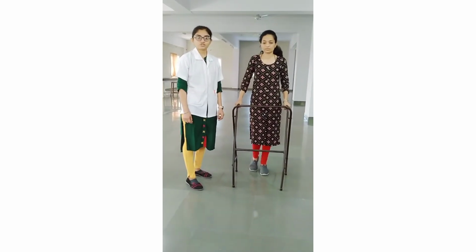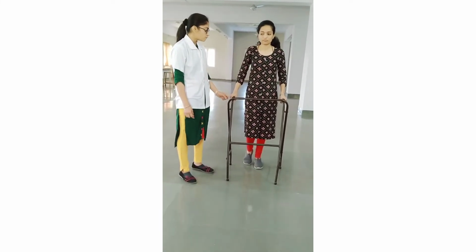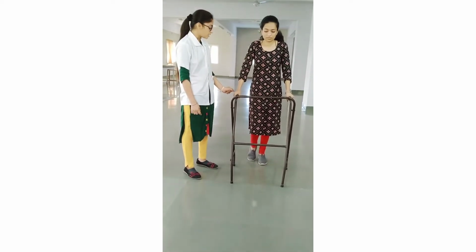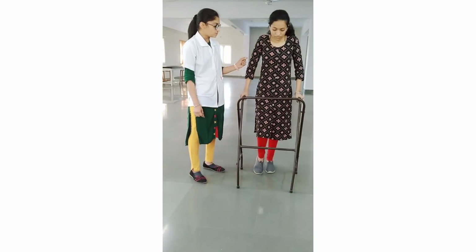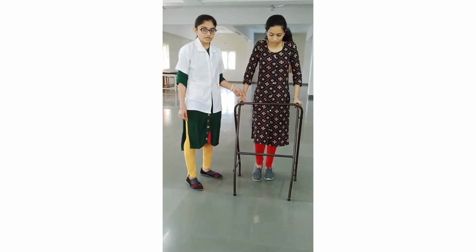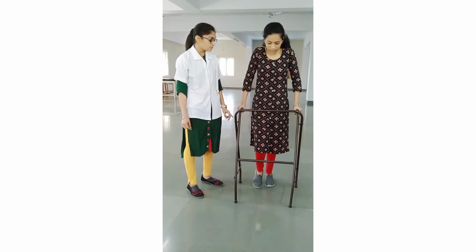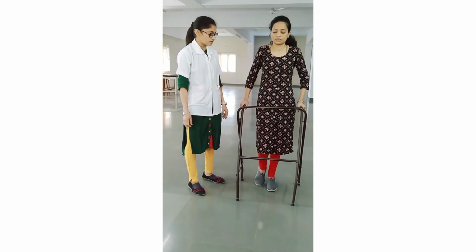Second is the partial weight bearing. Here the patient's right limb is affected. So move the walker forward up to the patient's arm length. Then the partial weight bearing limb moves forward. Here the weight is transmitted partially to the affected limb and partially through the upper arm to the walker. Then move the unaffected limb forward. This cycle is repeated.